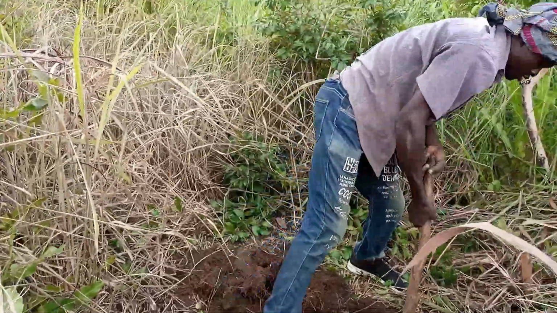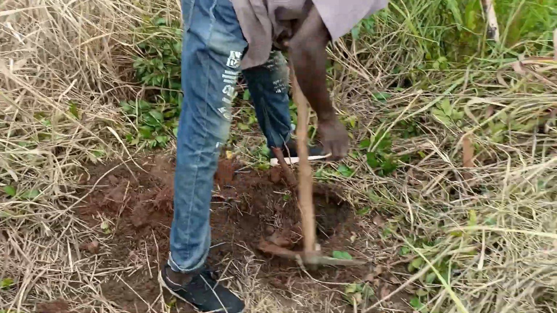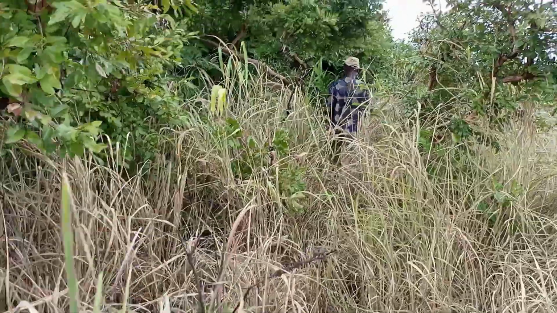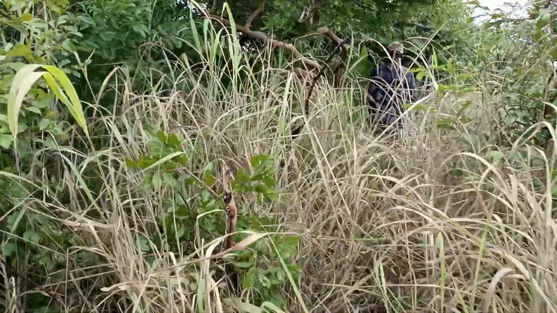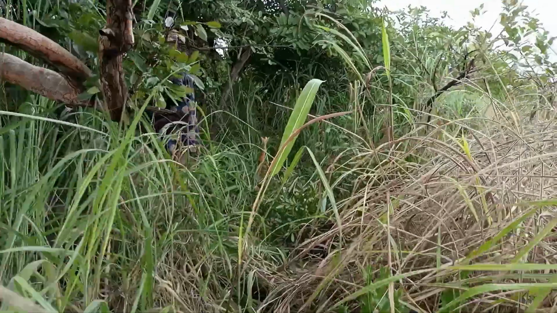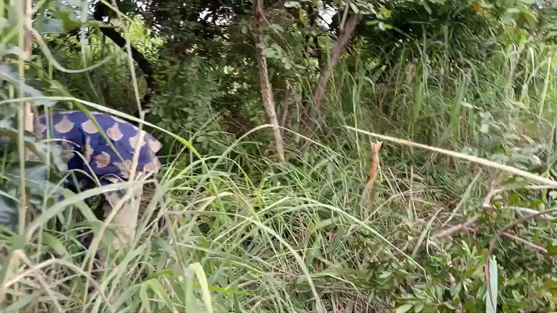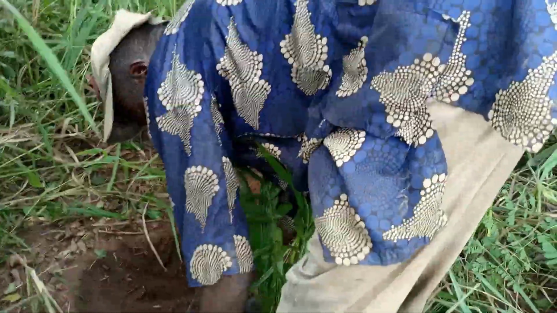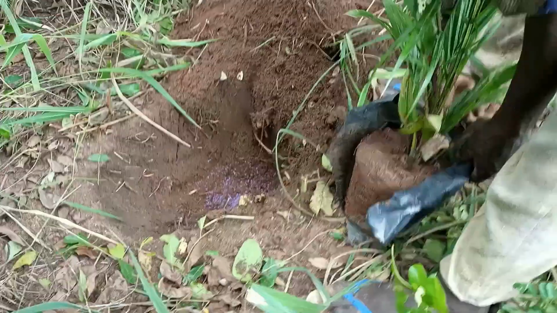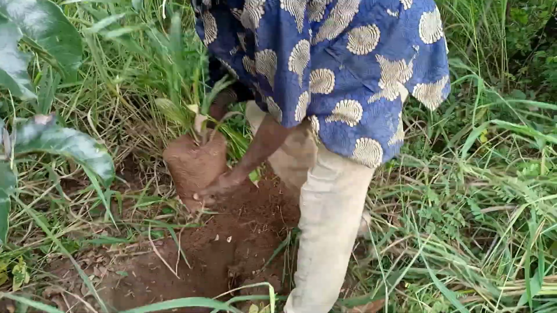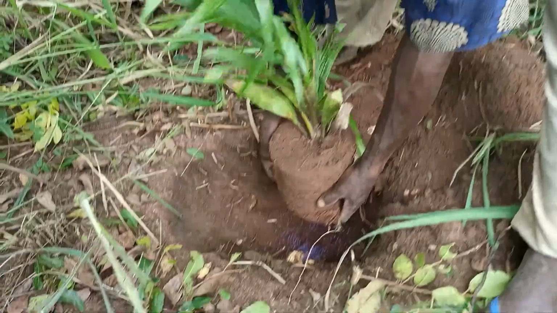Now this is another point where a hole is being dug for the oil palm seedlings. You can see that the soils have different colors and of course different resistance to rupture, and you also saw that he had to get rid of a root within the soil even as we looked on. Now this is another point where the hole has been dug, the furadan has been placed within the soil, and the seedling is about to be planted within the soil.